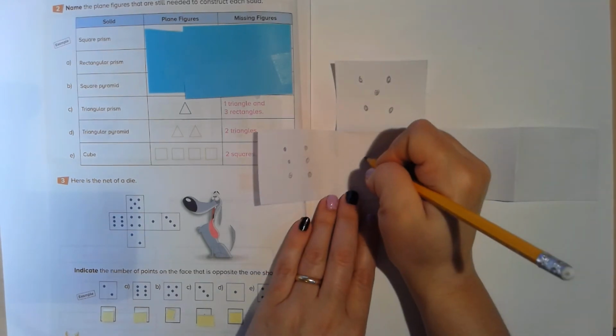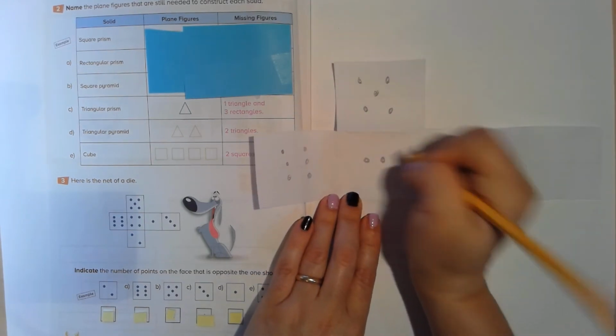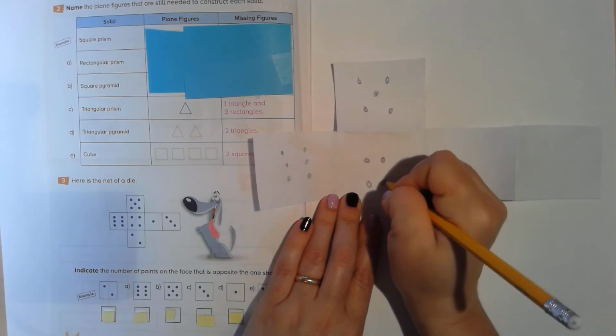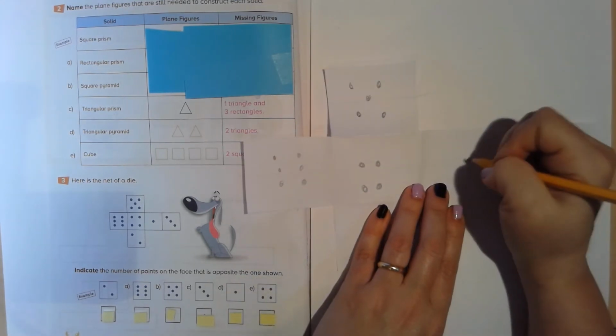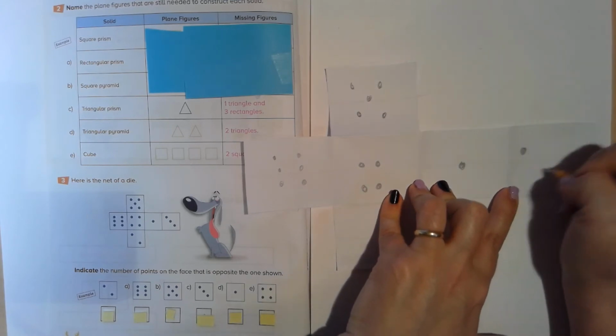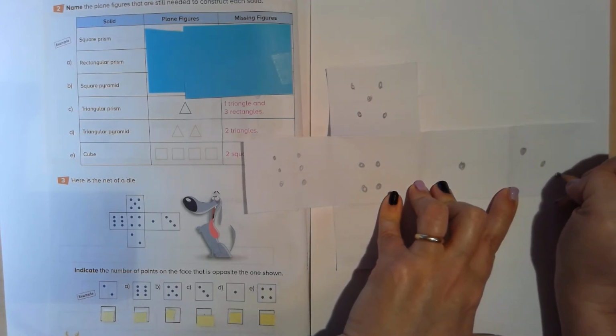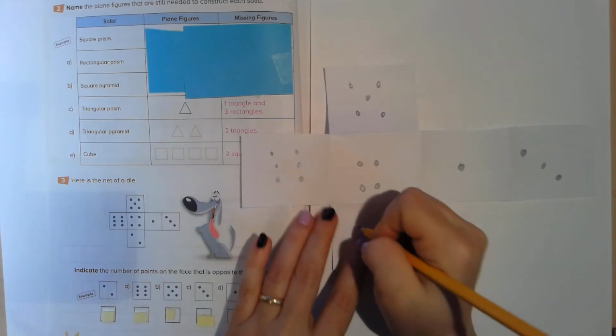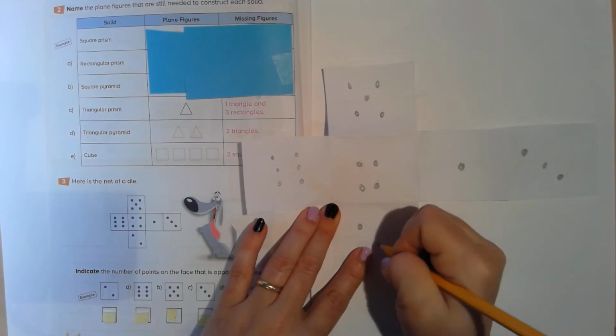I'm a very visual person. I like to see what I'm working with, but I also like to fold it and manipulate it in my hands. It's just easier for me. So if this is easier for you, go ahead and cut it out.